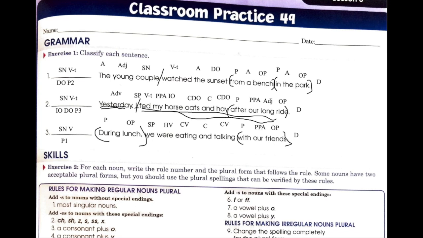So we are going to single underline our subject. We're going to divide our sentence right here. So the rest of this is all predicate. We have were as our helping verb, and everything after that is predicate. And then during lunch is also part of the predicate. It's a prepositional phrase, and this prepositional phrase is describing when we were eating and talking, so it's got to be part of the predicate.